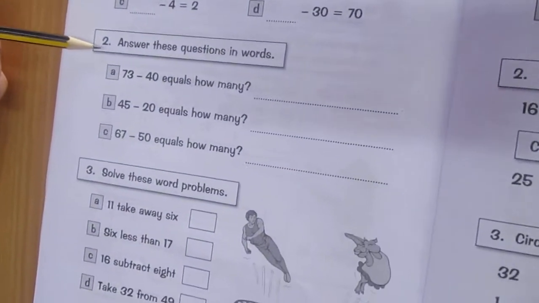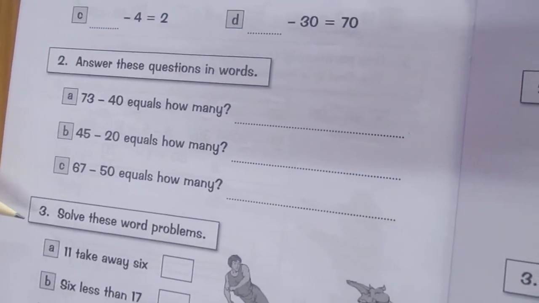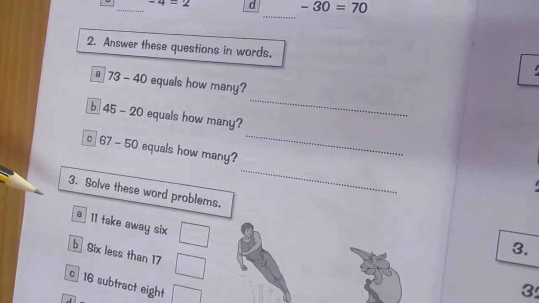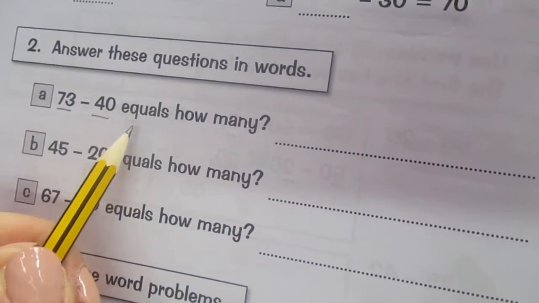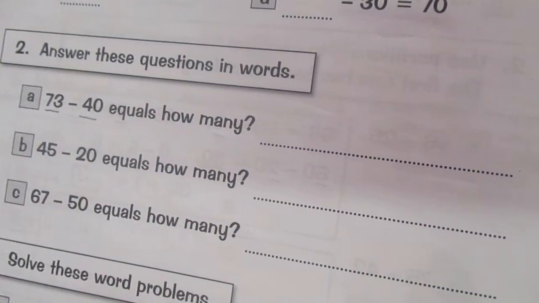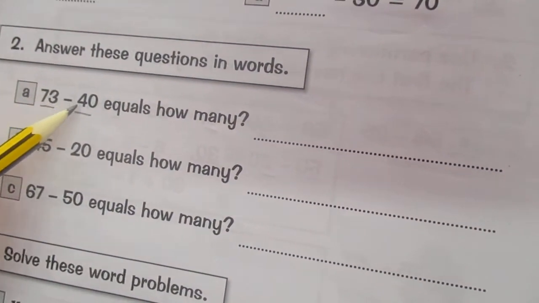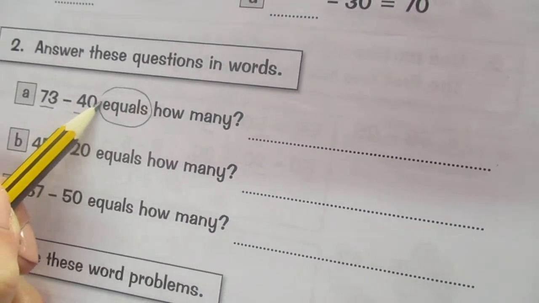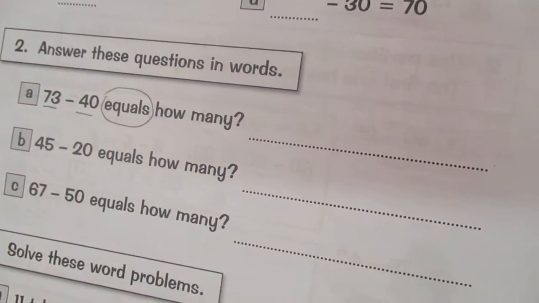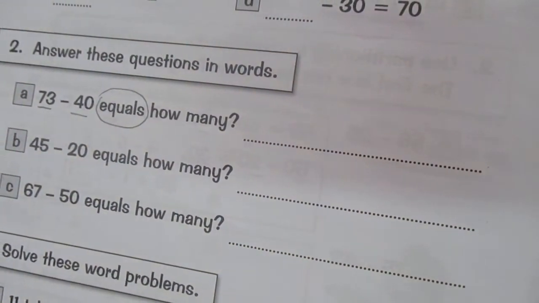Then on question 2 and question 3, we've got word problems, which is why this morning we looked at our vocabulary, okay? So you've got some number sentences, but then it changes to words. 73 take away 40, and then this is our vocabulary of the day, equals how many? So that doesn't change our question.